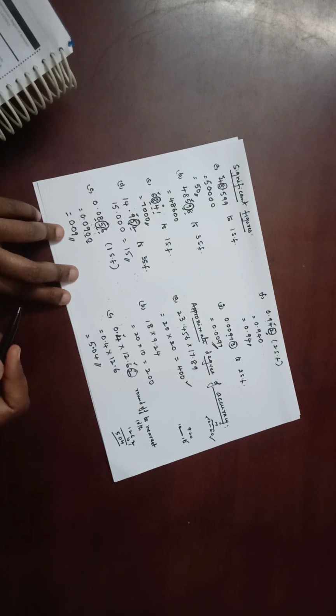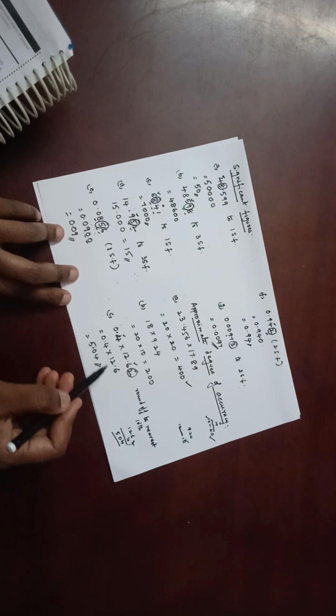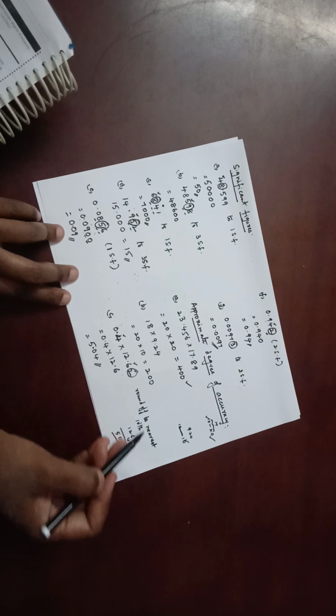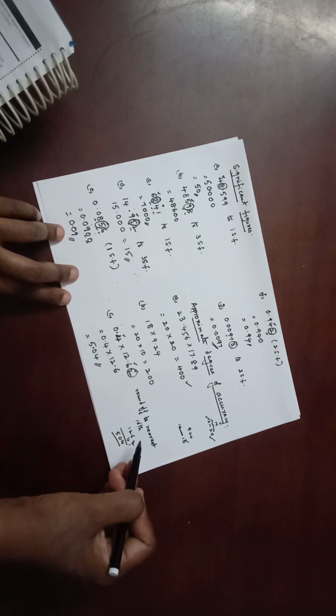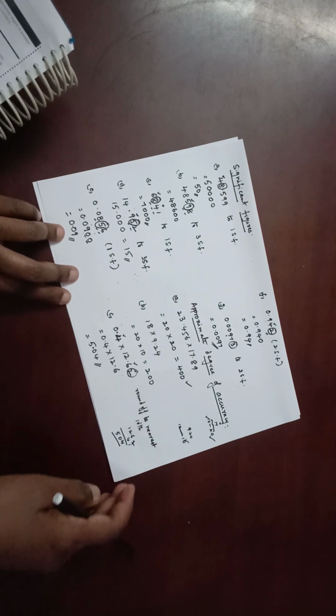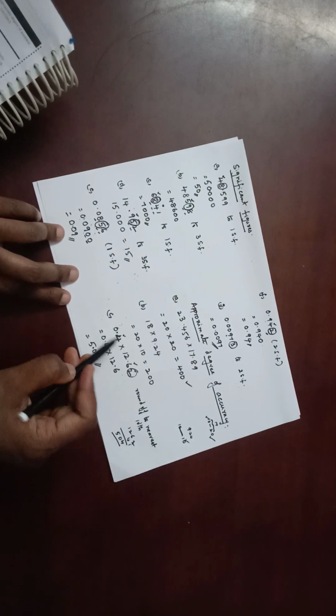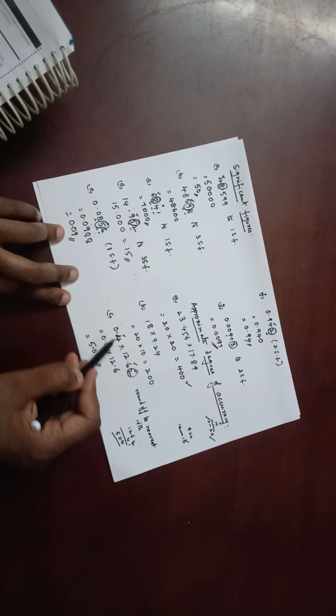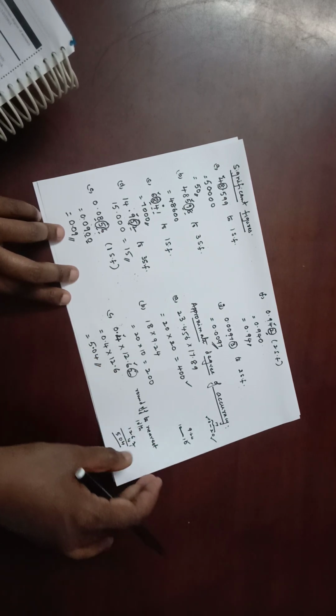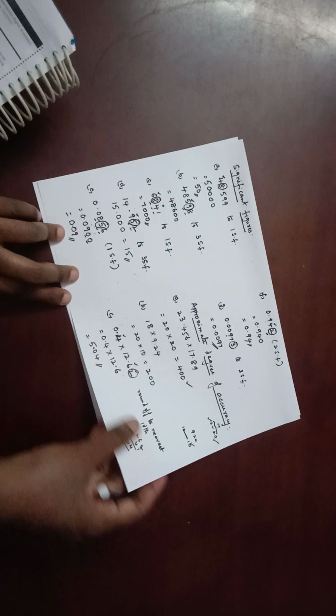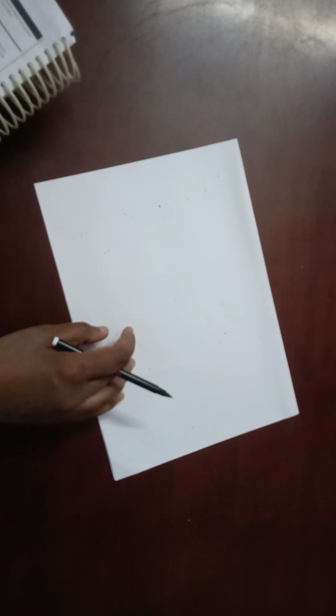This is 0.4, this is 12.6. So we don't round off to the nearest tens, because if you round off, 0 into anything will become 0. It should have some value. Next, one more problem I am taking.